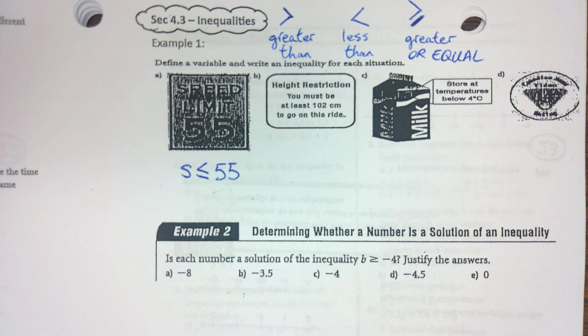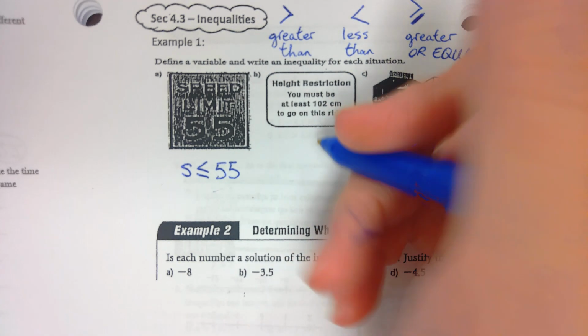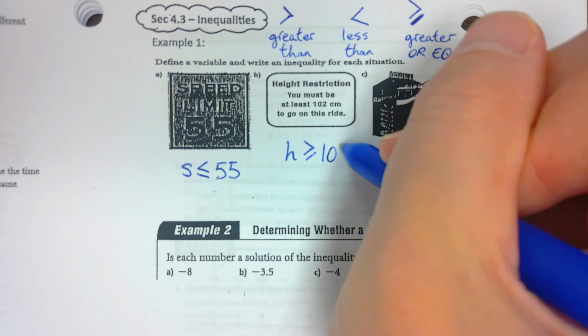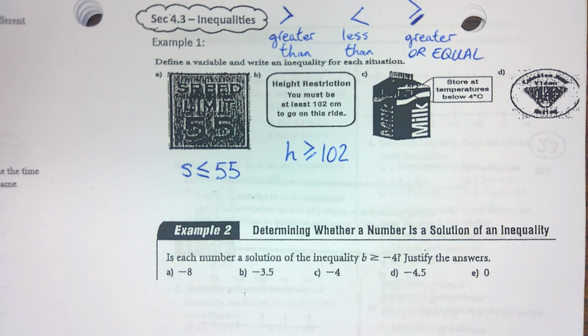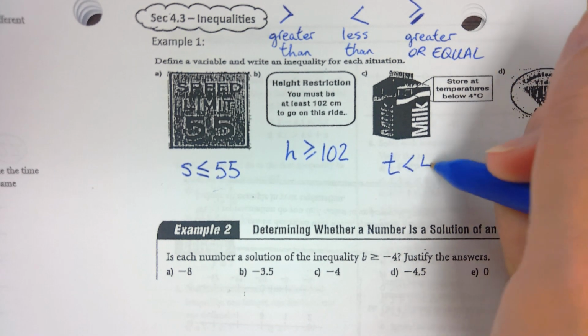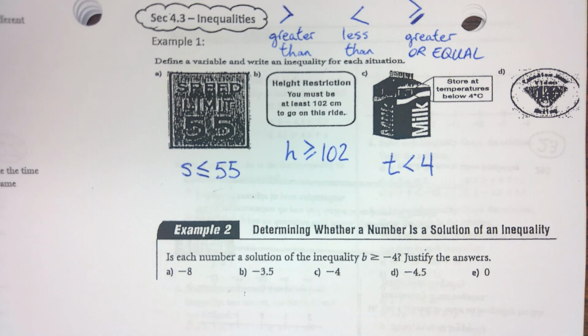What about this roller coaster you always want to go on as a kid? You have to be at least 102 centimeters to ride. Height is greater than or equal to 102. Perfect. This milk needs to be stored below 4 Celsius. T is less than 4. Yep, good. You don't have to put in units for algebraic expressions.